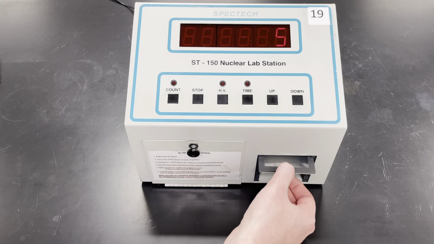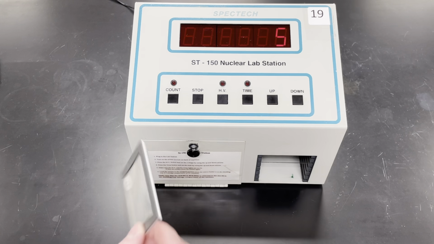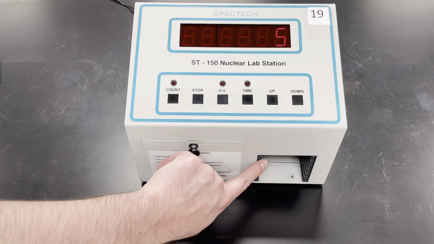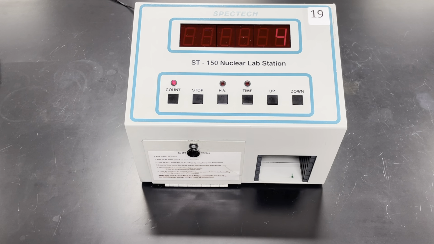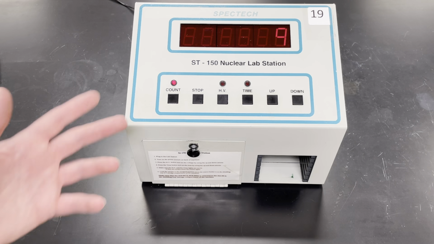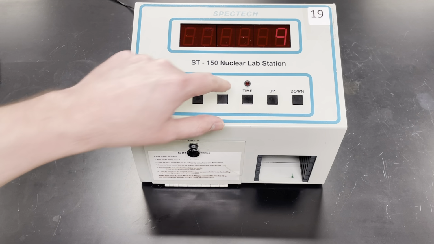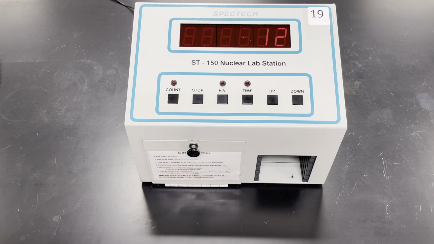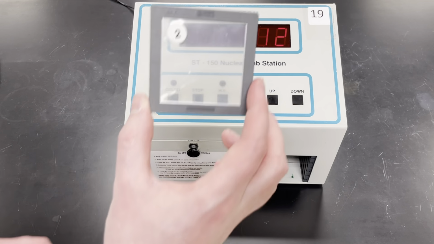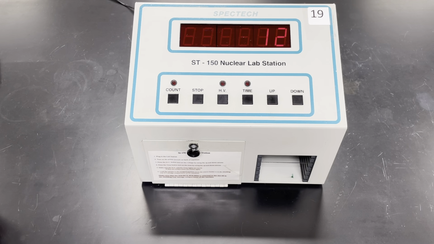Okay, now just to show this isn't a trick or something like that. This is still the active alpha source from before. I'm taking the shield out and I'm going to count again. And there it goes. So I'm going to stop it now, but just so it's not a trick or something like that. Let's stop that. So only 5 counts of radiation just from this piece of plastic in between it.